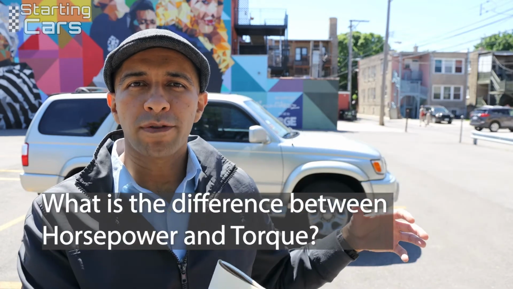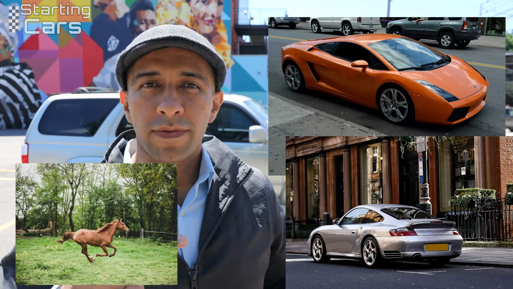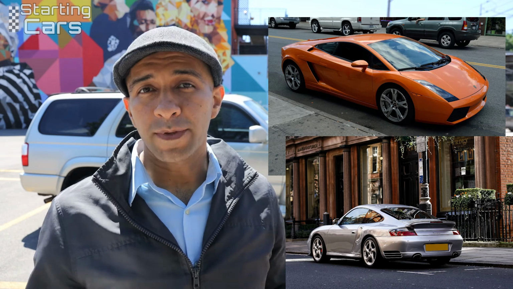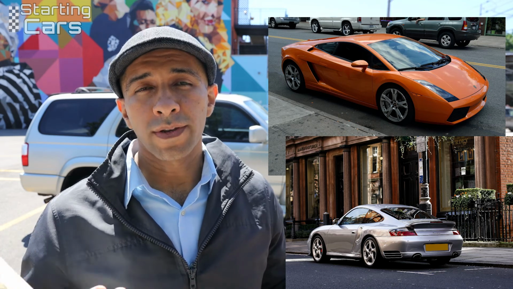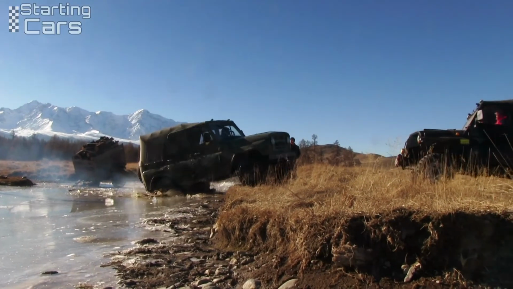Torque and horsepower are both measurements of power in an engine, but the way to think about horsepower is the higher the horsepower in a vehicle is, the higher its top speed is going to be, the quicker it's going to be. The higher the torque is, the better it's going to be at pulling.